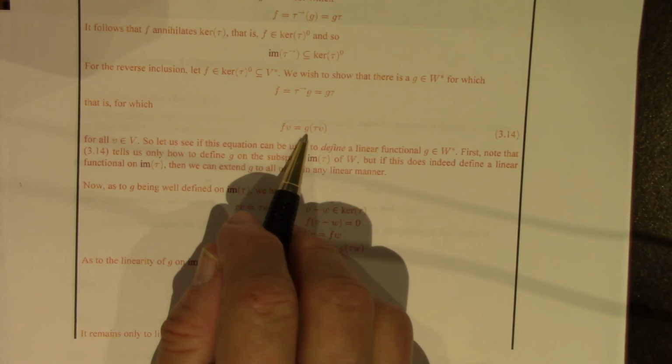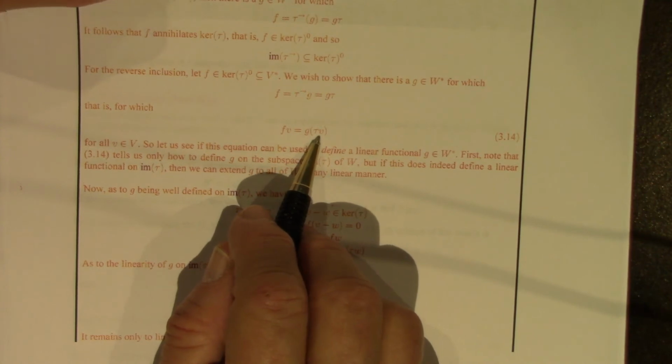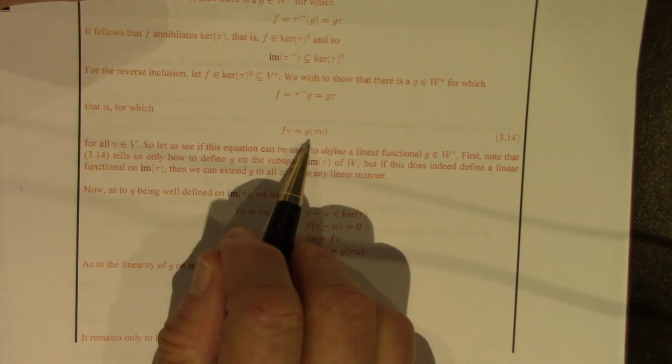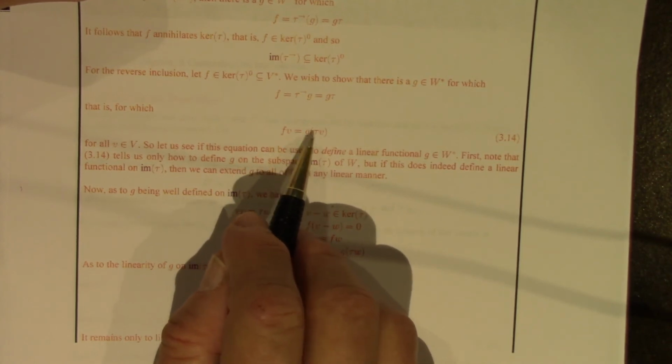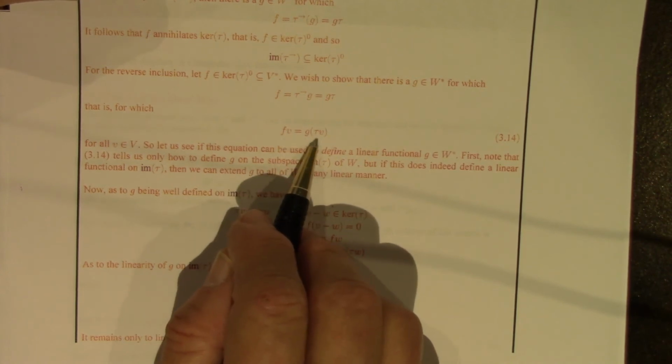It tells us what G needs to do to the image of any vector, or in other words, the image of tau. The question is, is there such a G? Is there a linear functional G that has this behavior on the image of tau?